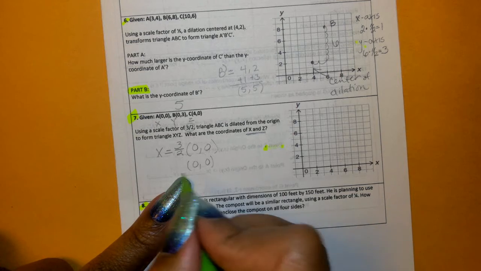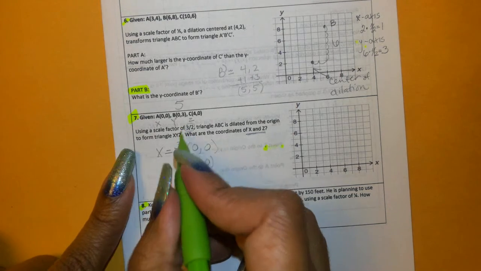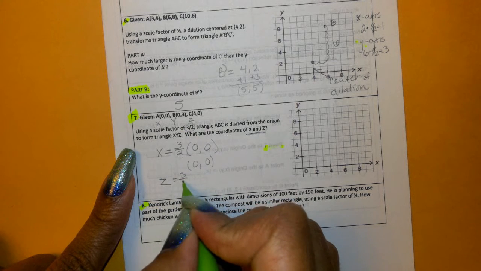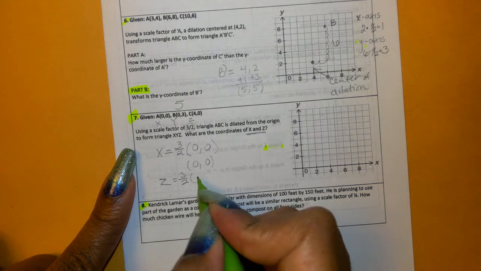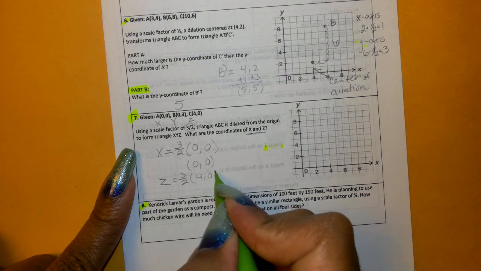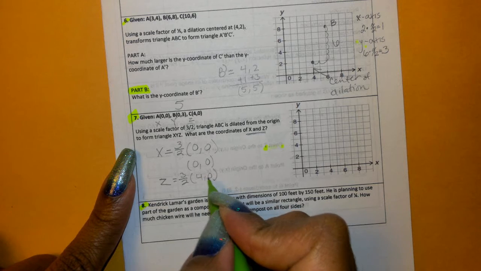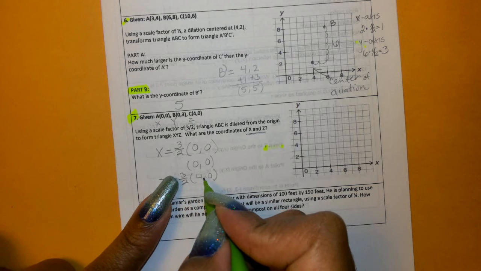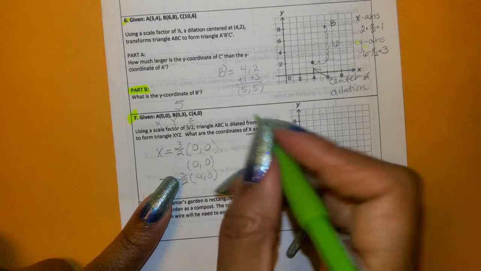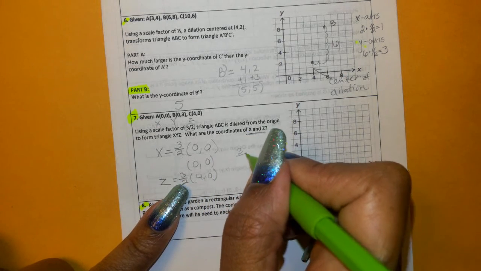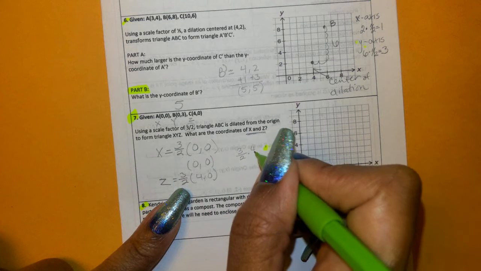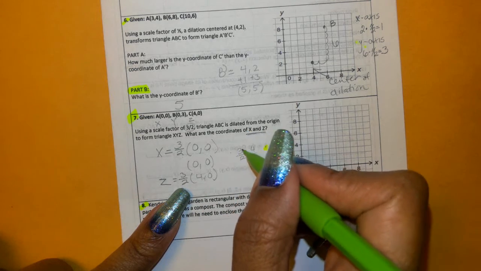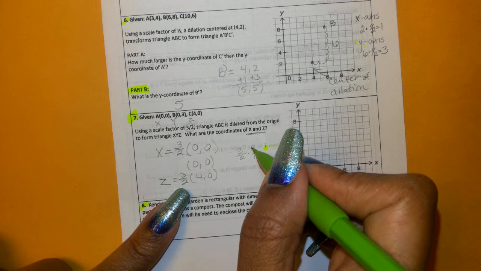Now, they ask us for Z. Z lines up with C. So since Z lines up with C, we've got to do the 3 over 2 times 4, 0. So we get really lucky here because we end up with another 0, but this first one, we've got to do that math. And what I'm going to do is show you the math first, okay? So we get this 3 times 4. Remember, you multiply across when you multiply.